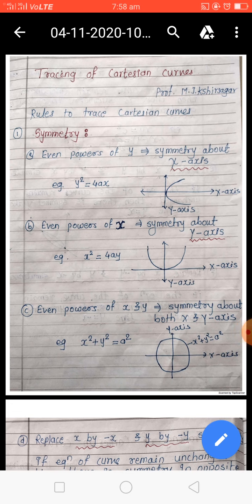Today we will learn tracing of Cartesian curves. Rules to trace Cartesian curves. Remember all the rules. By using these we trace the curve.